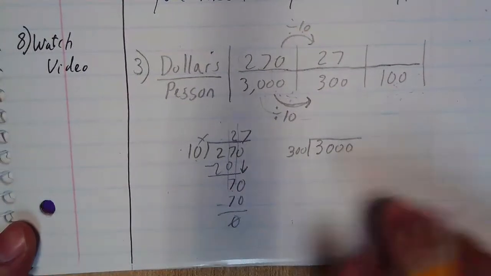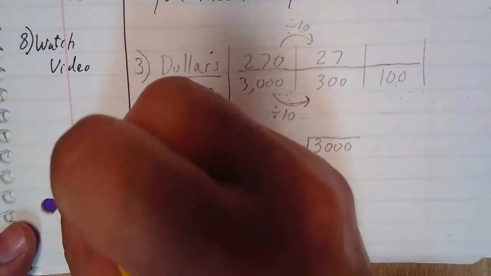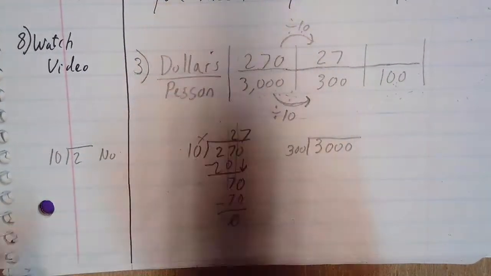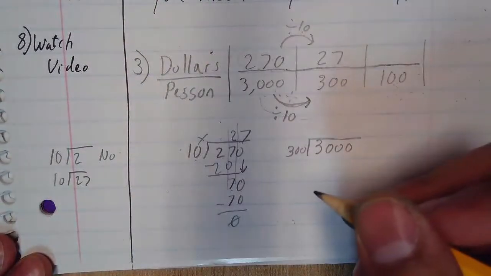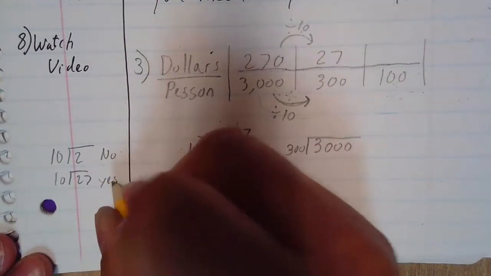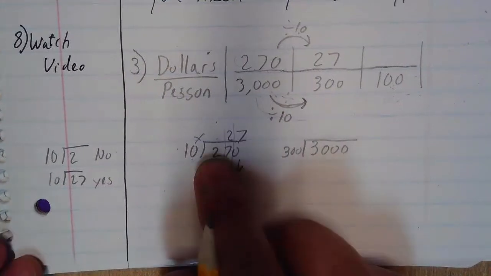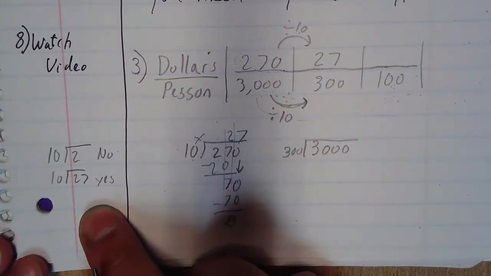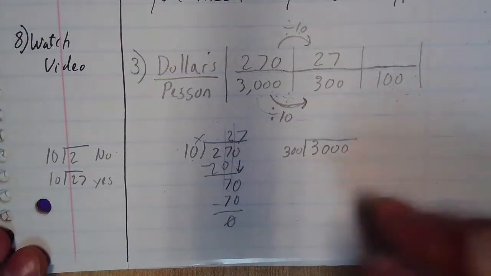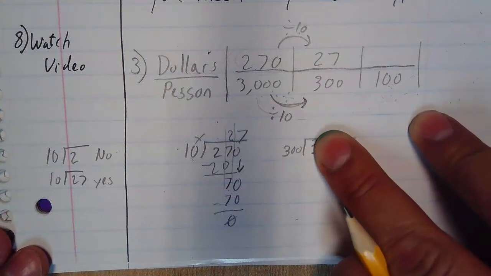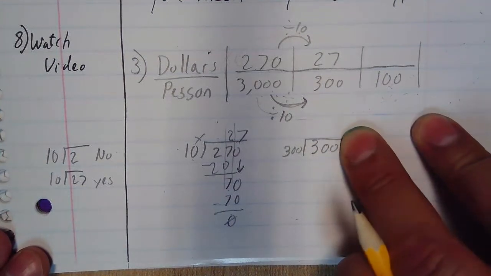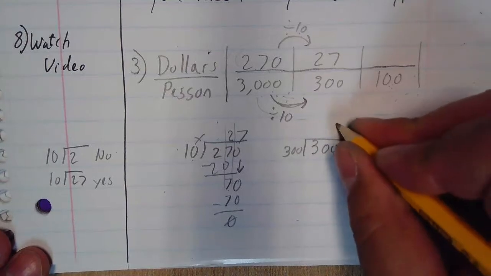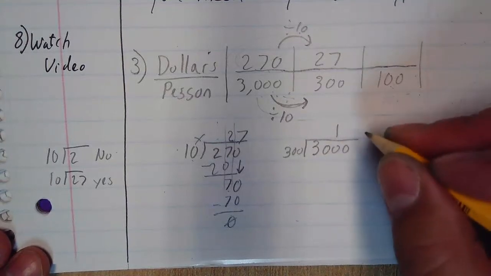Look, basically what I did, I broke it down to this. And then I did this. Right? Yes. I changed the big monster into something I can handle. Okay? Now this. Same idea. Can I make groups of 300 from 3? No. 30? No. 300? Yes. How many? Just 1, right? That makes sense?